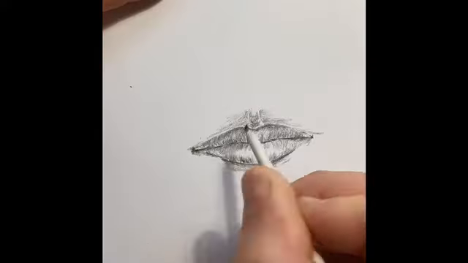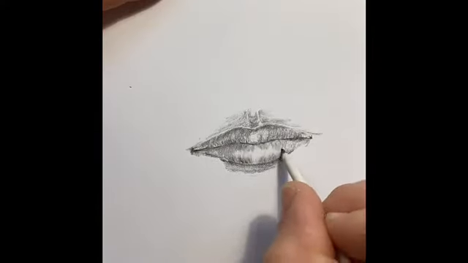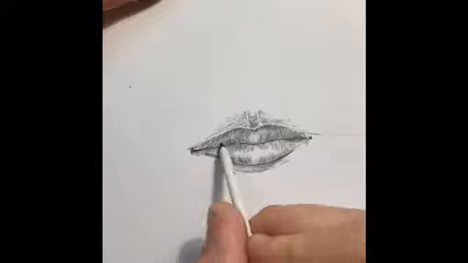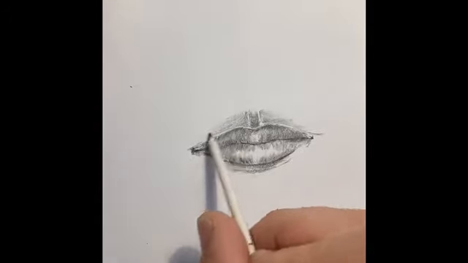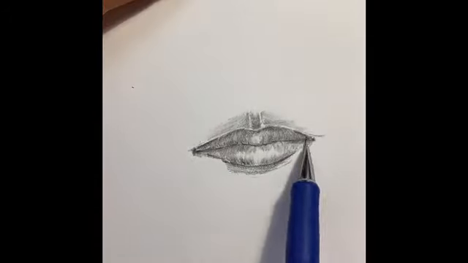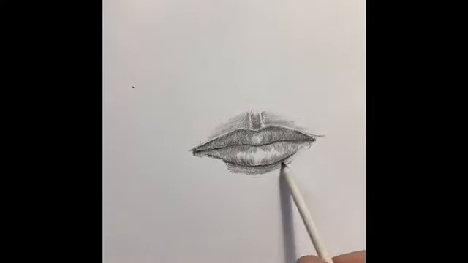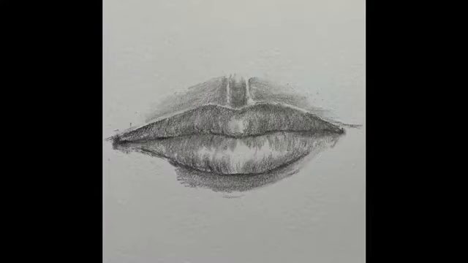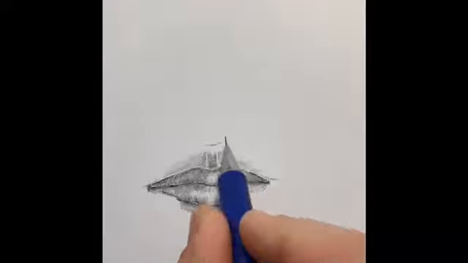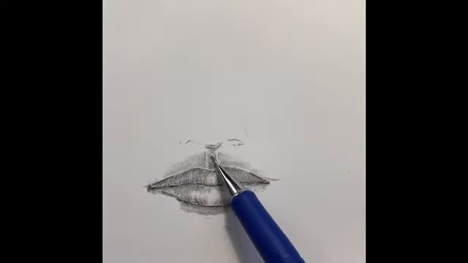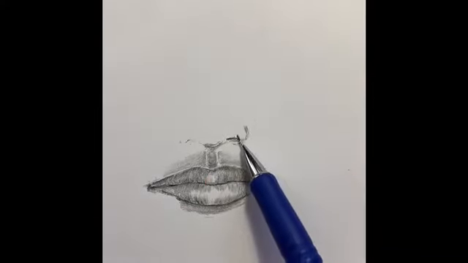Last step, again, this is optional, using the blending stump or a tightly rolled Kleenex. Now, as I am blending using the blending stump, make sure that you are still following the form of the lips. You do not want to go flat. You also want to make sure that you're aware of your pressure, because again, we do not want to make this part look smudgy, and it may ruin your image. The last part is I'm just adding the nose so the mouth doesn't look so strange on the paper.